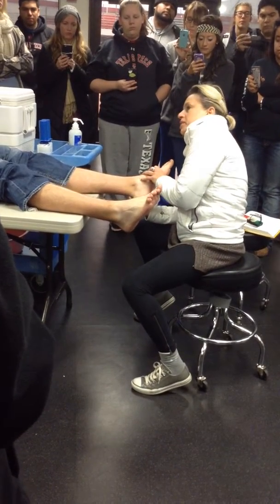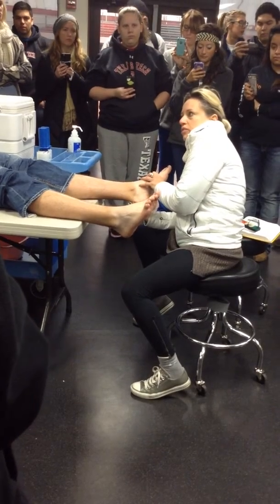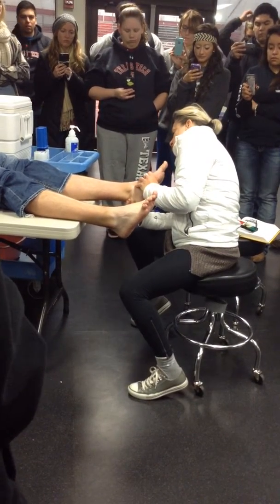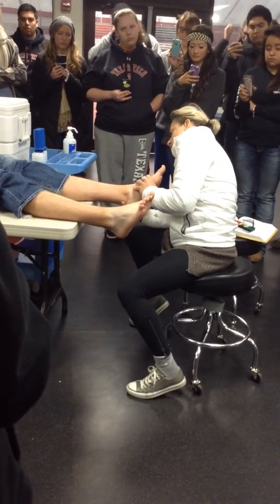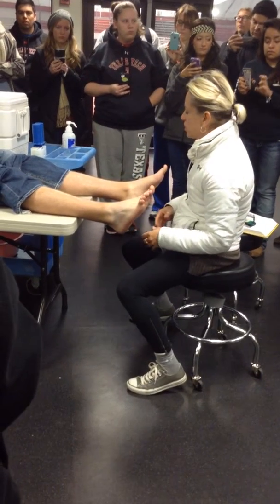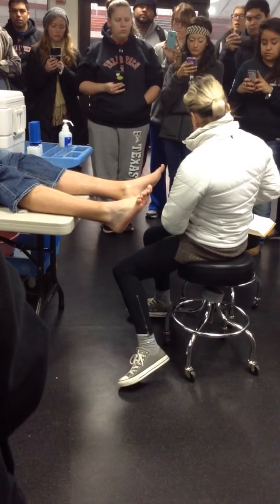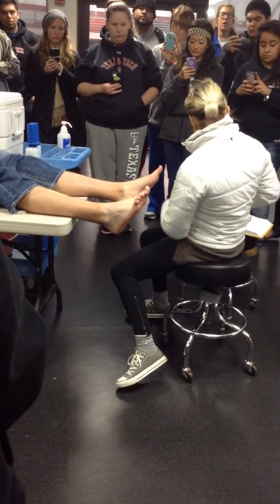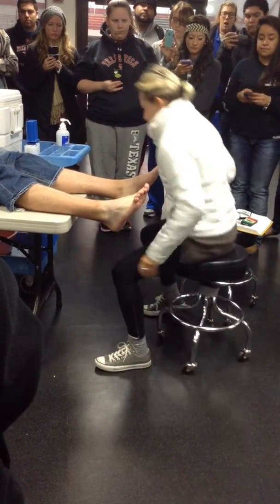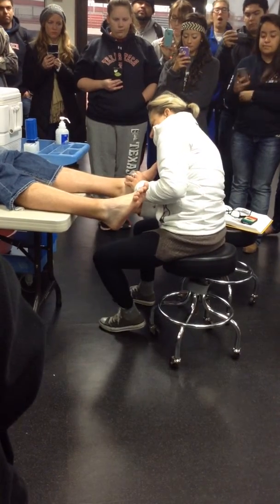It's probably their posterior talofibular ligament, or it could be their posterior tibiofibular. It's up higher. So just be aware of that. They're going to complain of Achilles pain, and it's not going to be their Achilles. Okay, so those are those ligaments there.